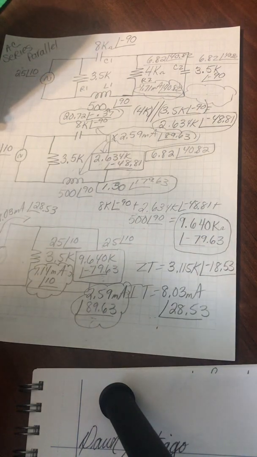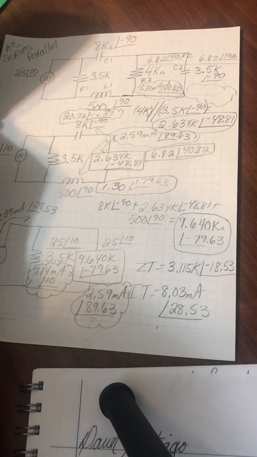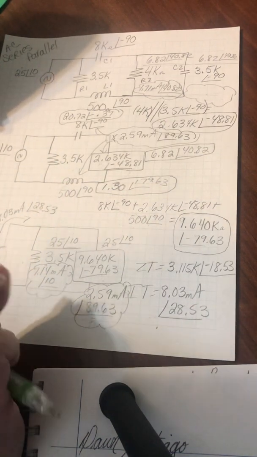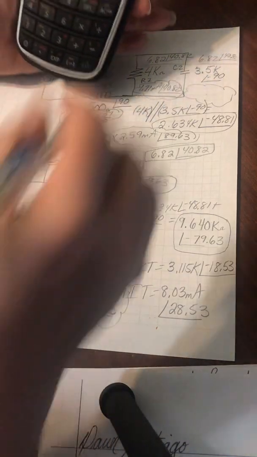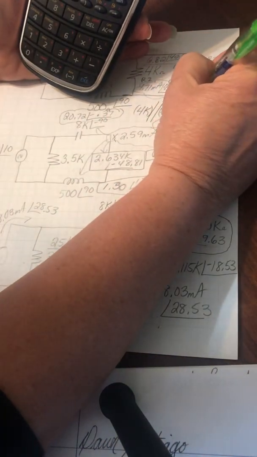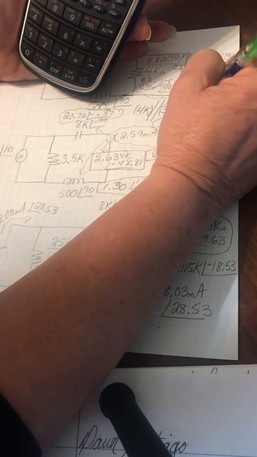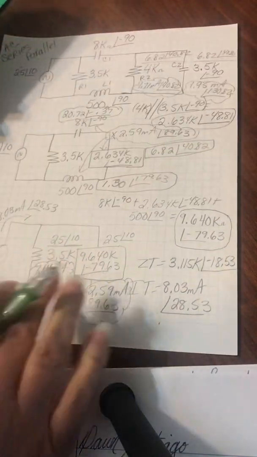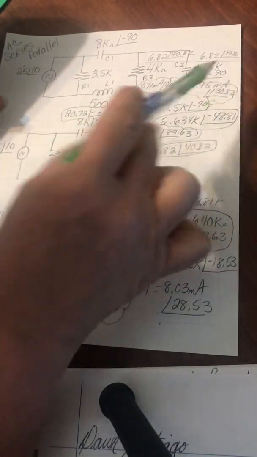Then we do the next one, 6.82 at an angle of 40.82 divided by 3.5K at an angle of -90 equals. So we should have gotten 1.95 milliamps at an angle of 130.82. We know that that's right because this and this have to add up to here.